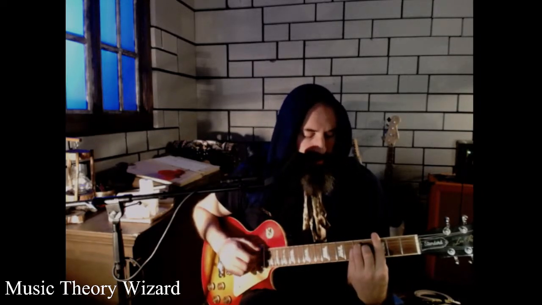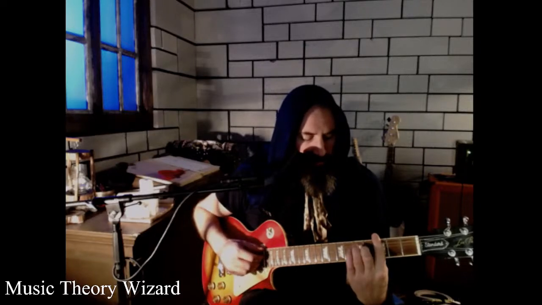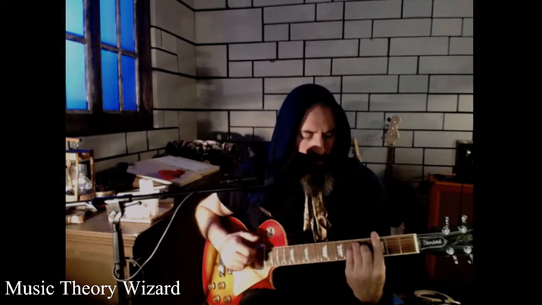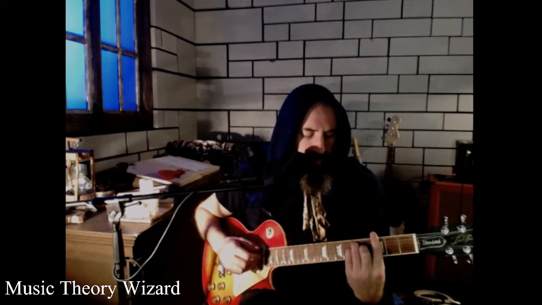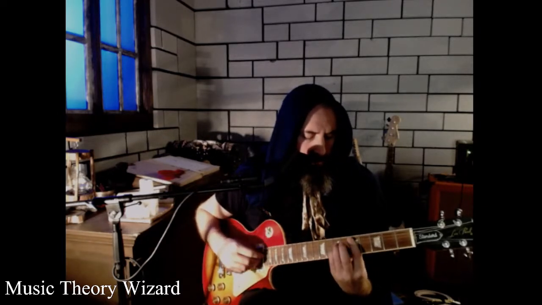Those are all major chords. And if I compare them to dominant chords, it'd sound like this. Just a little bit quirkier. Major is flat out happy. Dominant's got a little bit of an edge to it.